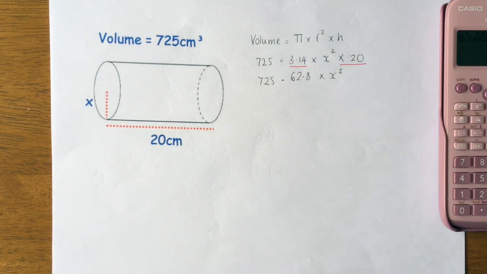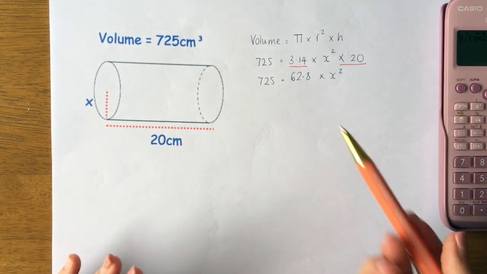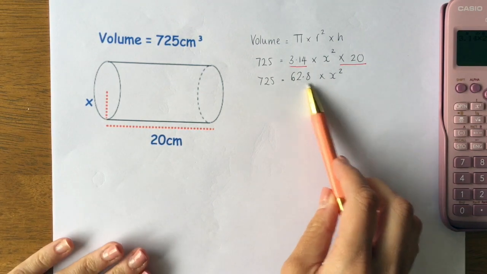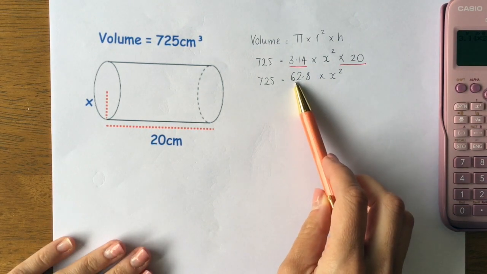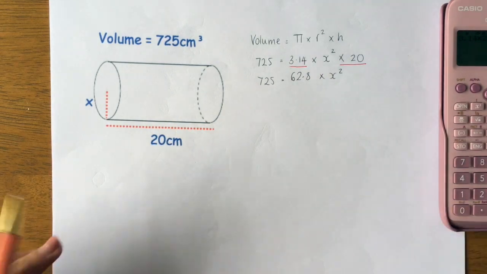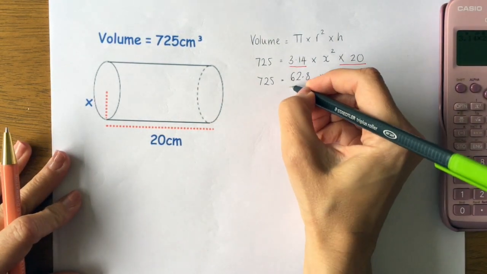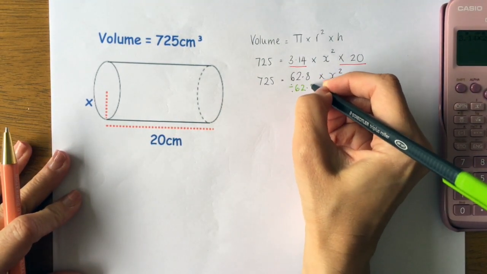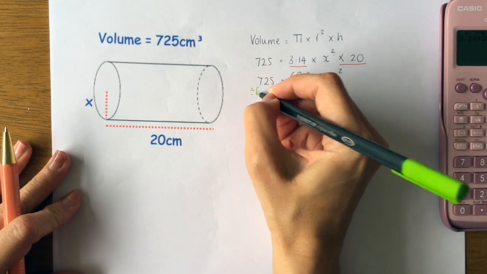Okay, again, we're using and thinking about our knowledge of solving equations. So we need to get rid of this 62.8 on this side so we can get x on its own. So yeah, we need to balance, and we're going to divide each side by 62.8.